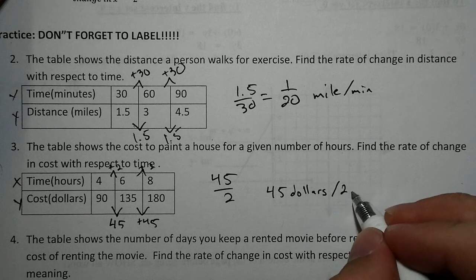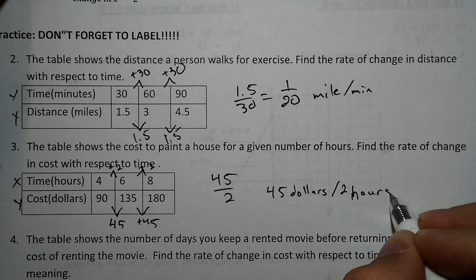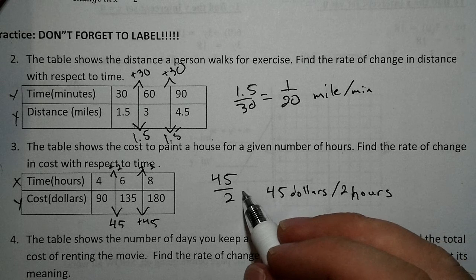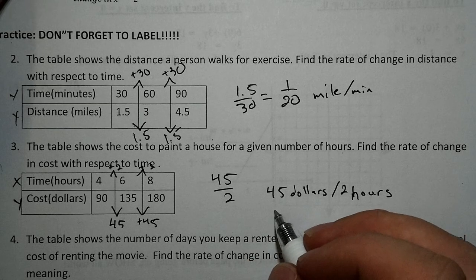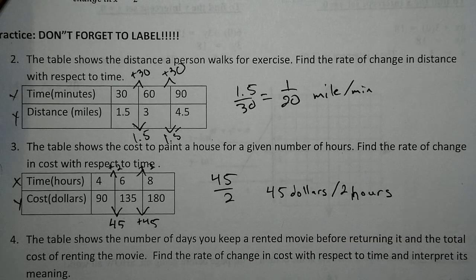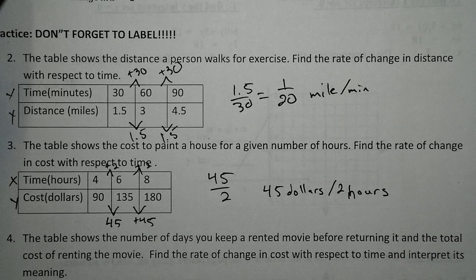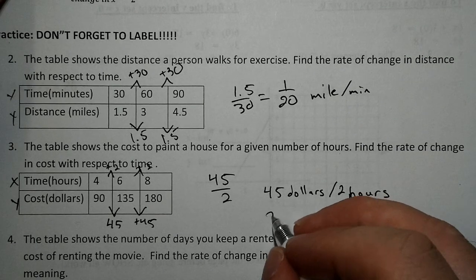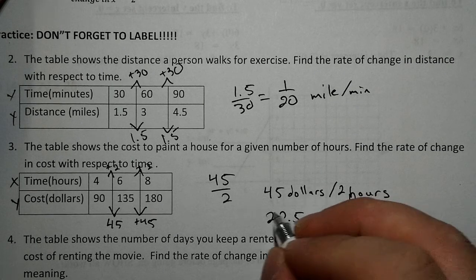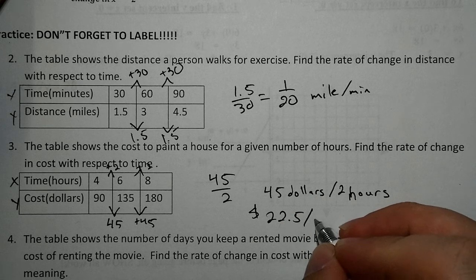per 2 hours. Now, if they want it per 1 hour, we would have to divide it, and 45 divided by 2 ends up giving us 22.5. So $22.50 per hour.